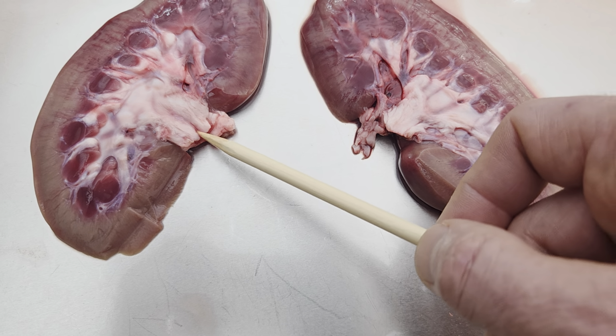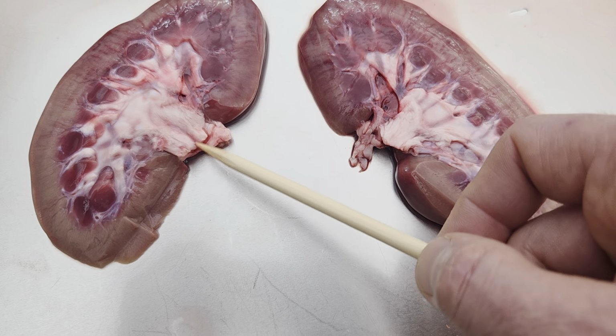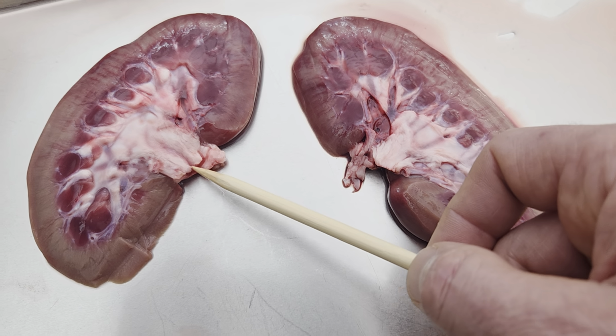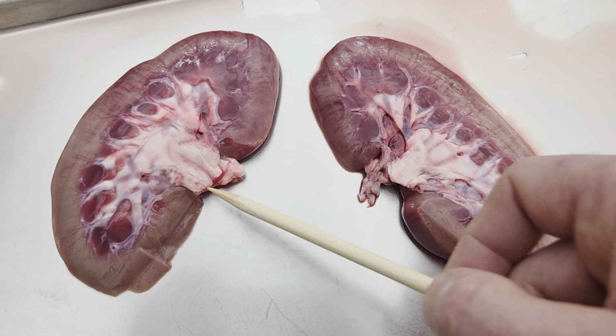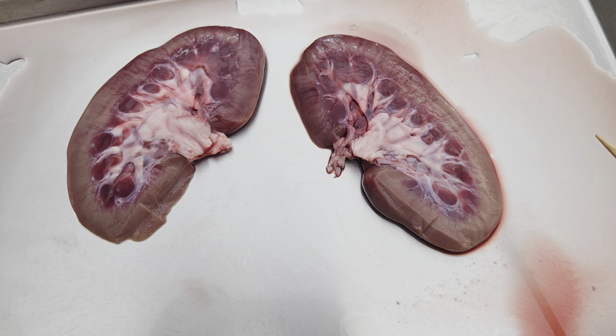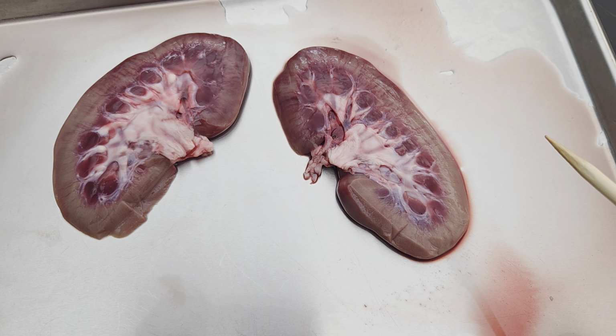And then how about this organ, the beginning of what organ is here? And that would be ureter. I think on a nice gross kidney dissection like this from a pig, I think that's about as good as I can do.